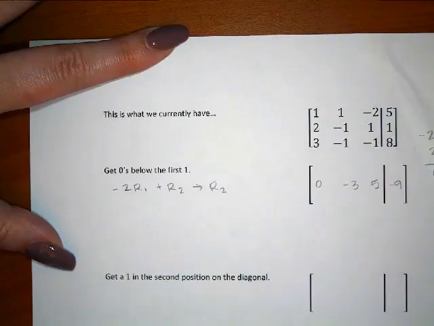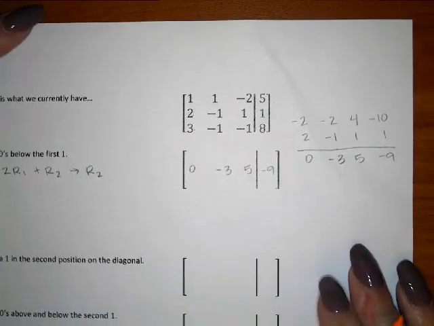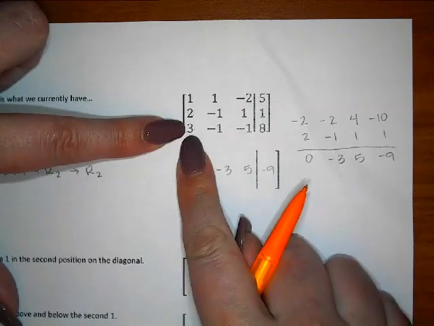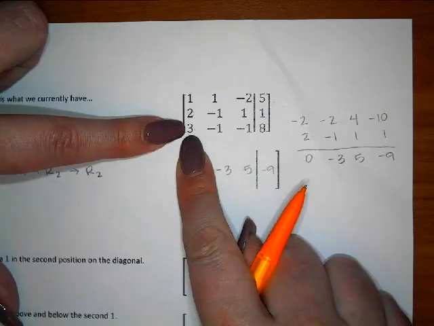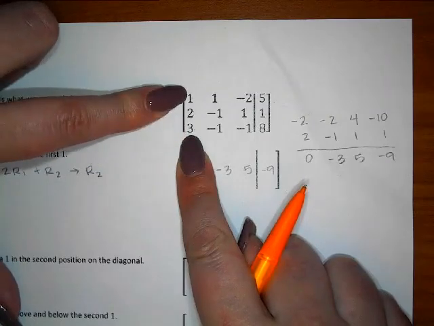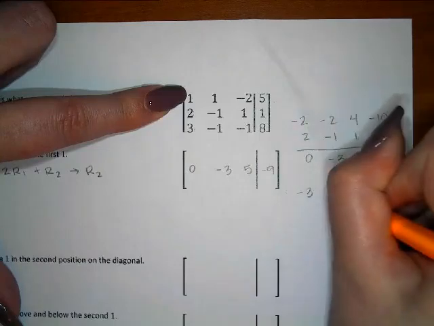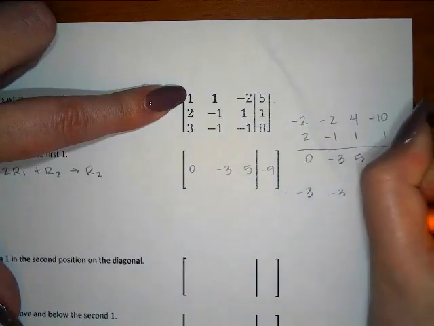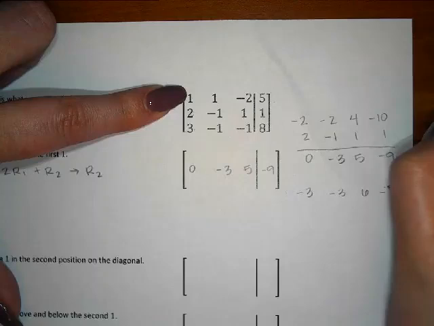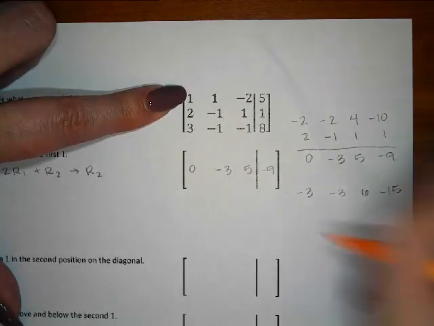All right, now for row 3, to get a 0 right here, I need a negative 3. So I'm going to take row 1, I'm going to multiply it by negative 3. Negative 3, negative 3, positive 6, negative 15. I'm going to add it to row 3.